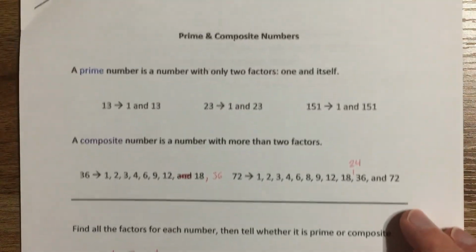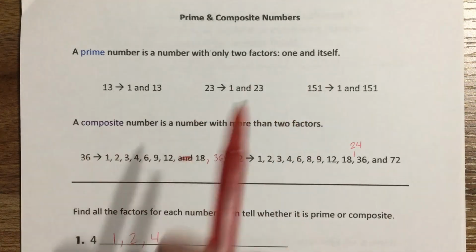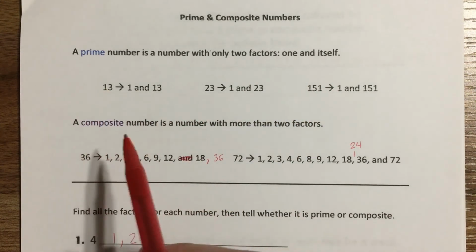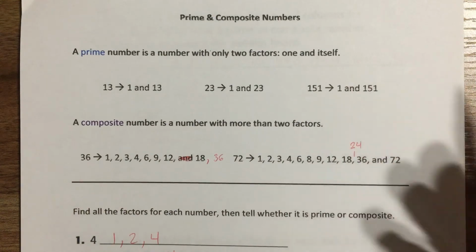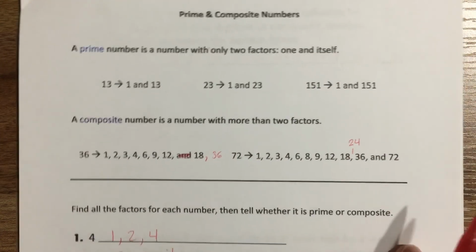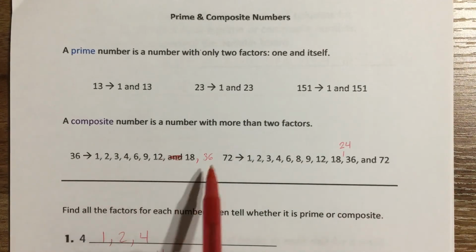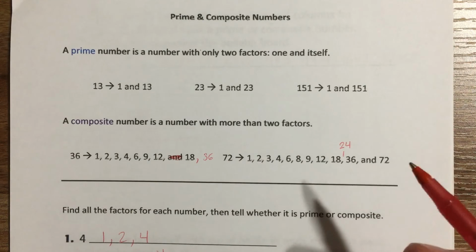All right, so just a brief video. Okay, not much to that one. That is prime, that is composite. Prime numbers have only 2 factors, the number and 1. So 1 and itself, whatever that number happens to be, 13, 23, 151. A composite number has more than 2 factors. 36 has a whole bunch, 72 has a whole bunch, 24 has a whole bunch.